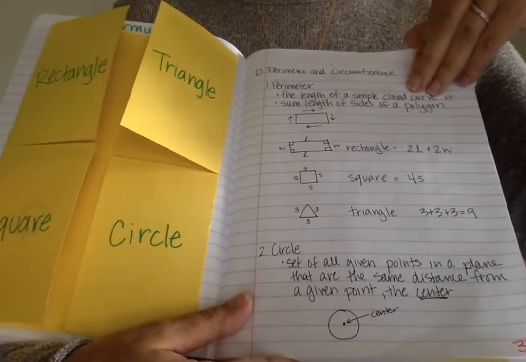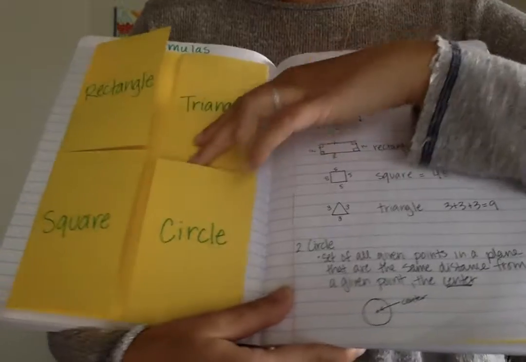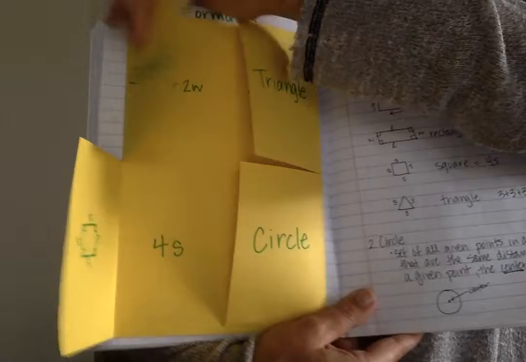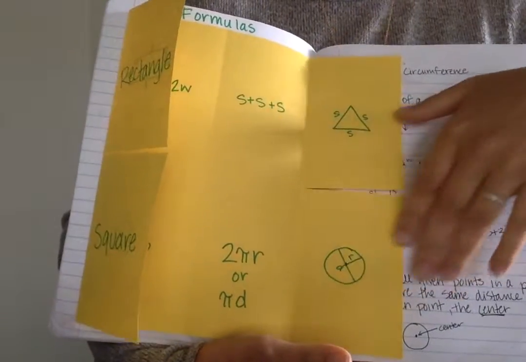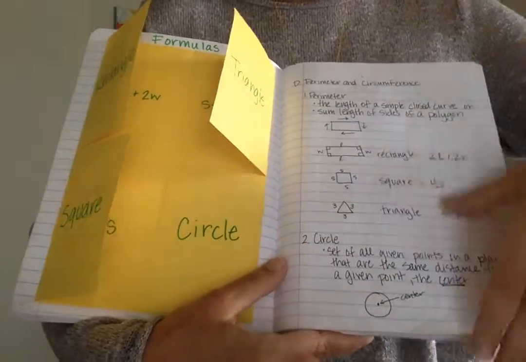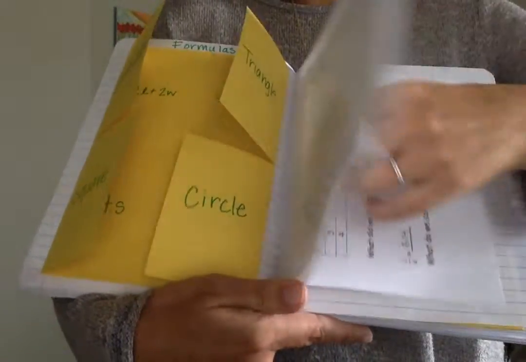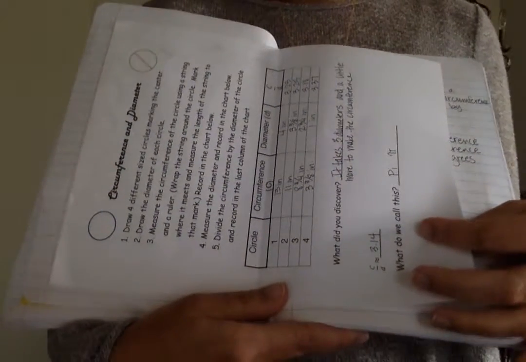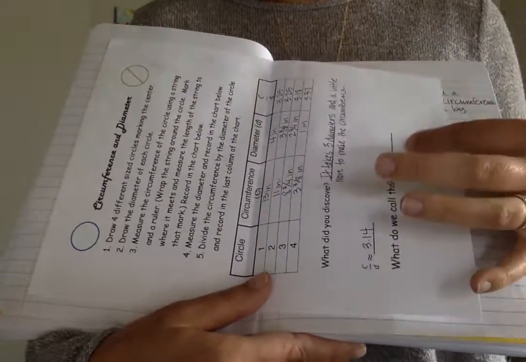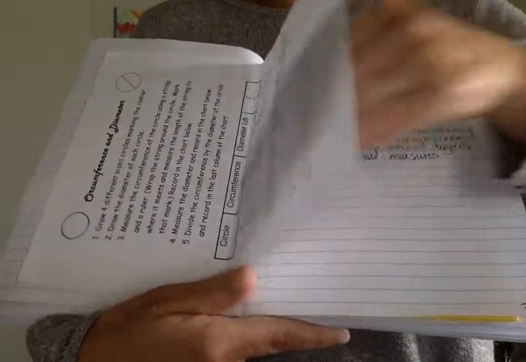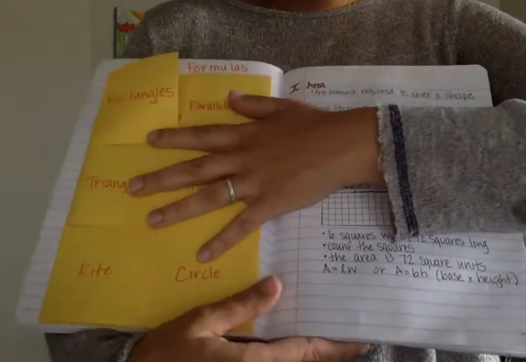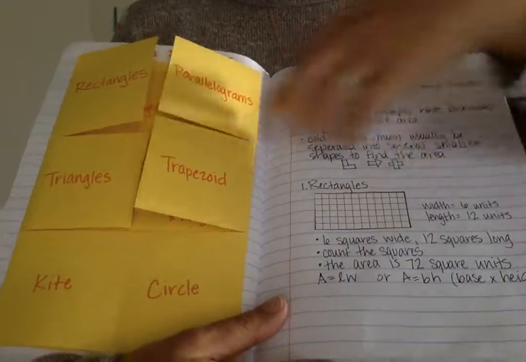And then here we have perimeter and circumference with the formulas in a foldable. And the definitions of each. Circumference, and then a worksheet which we use to find the relationship between circumference and diameter. Moving on to Chapter 10 is area.